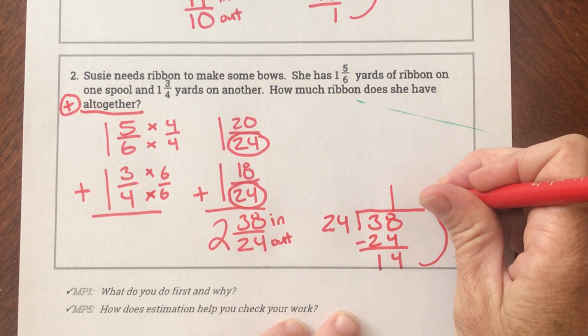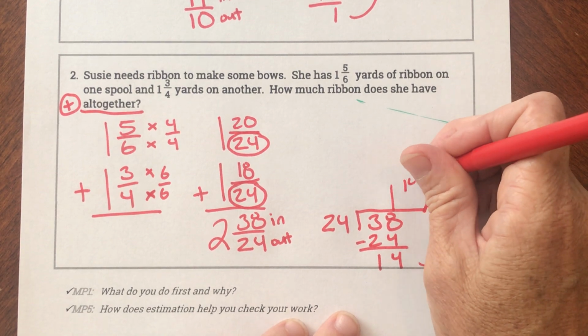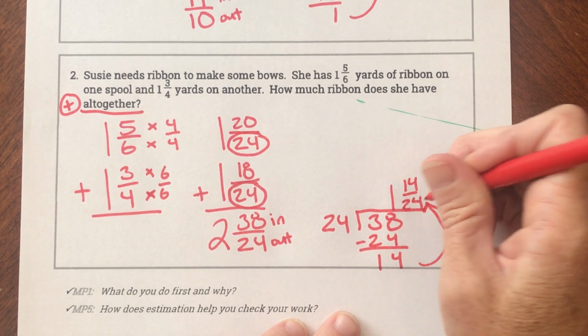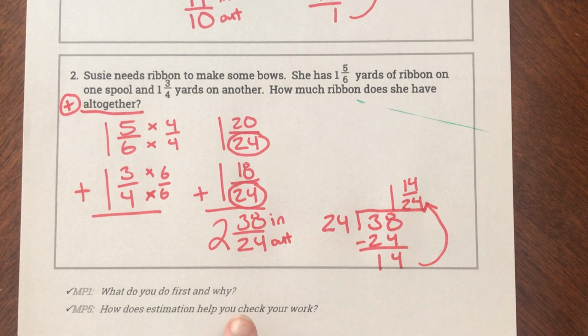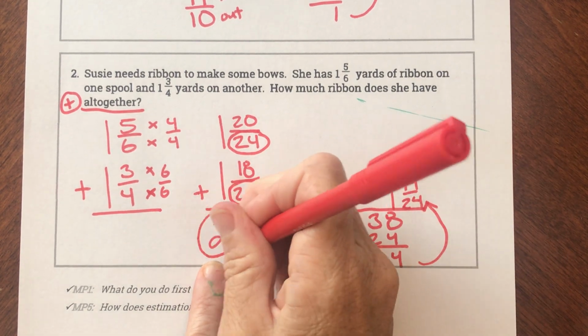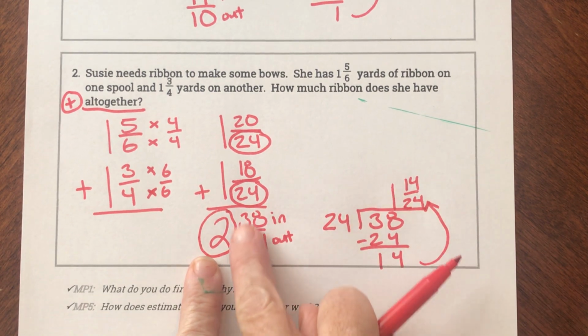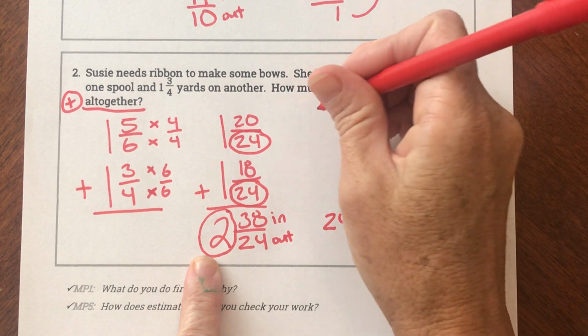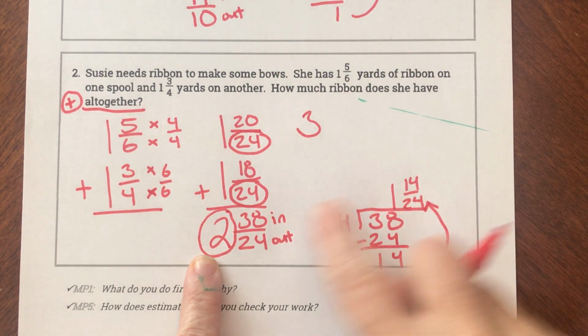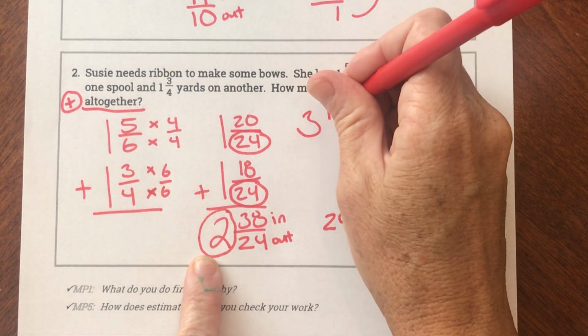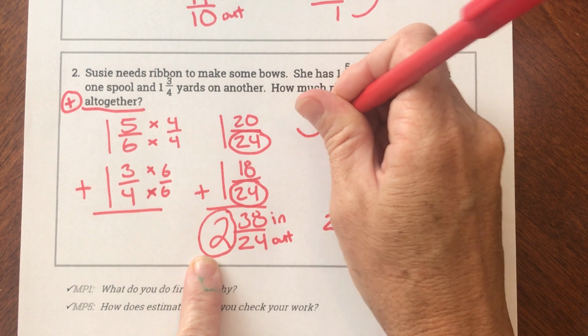So I'm getting 1 and 14 over 24. Now the problem is though, is I already had a 2. So I can't forget that I already had a 2. So this is the value of this, but I already had a 2. So I really have 3 wholes and 14 over 24.